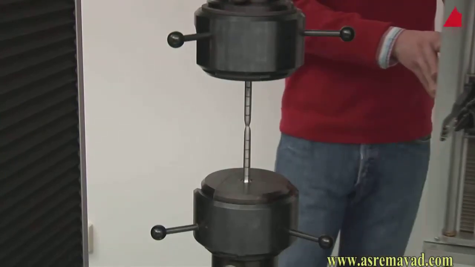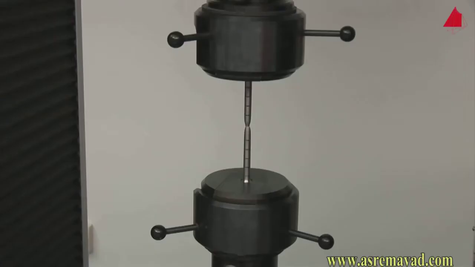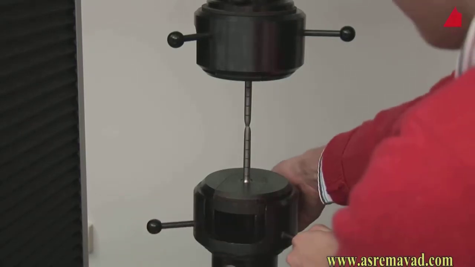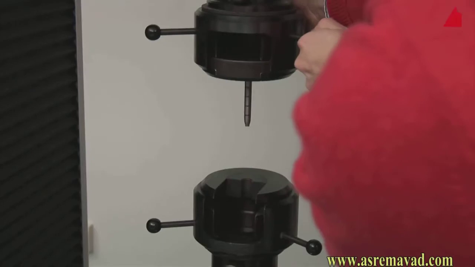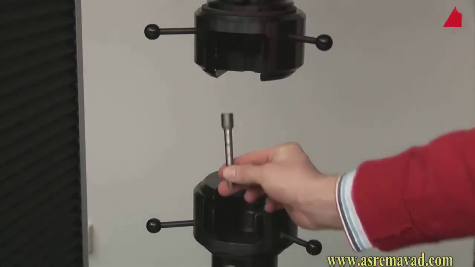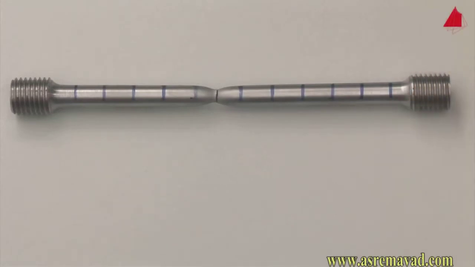In the last step, the tester swings the extensometer back into its resting position and removes the broken test piece. On the work table, he puts the fragments back together again. With the help of the distance marks, the percentage elongation after fracture can be determined.